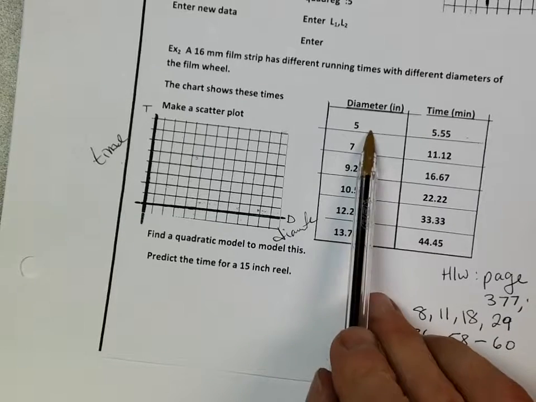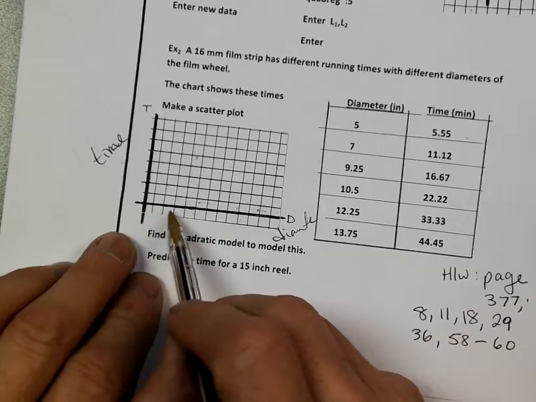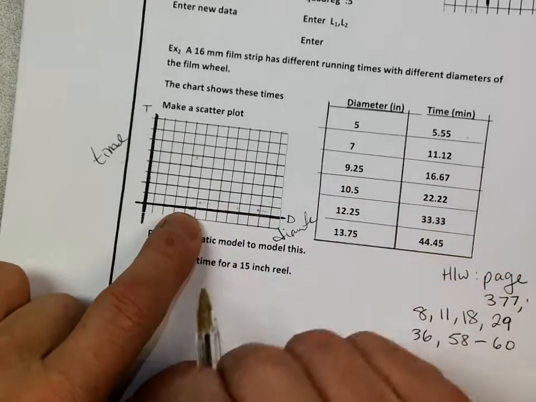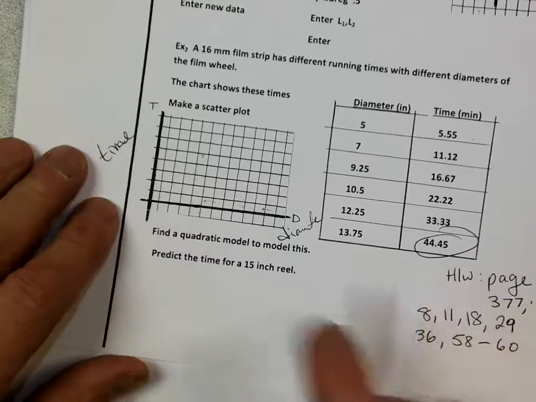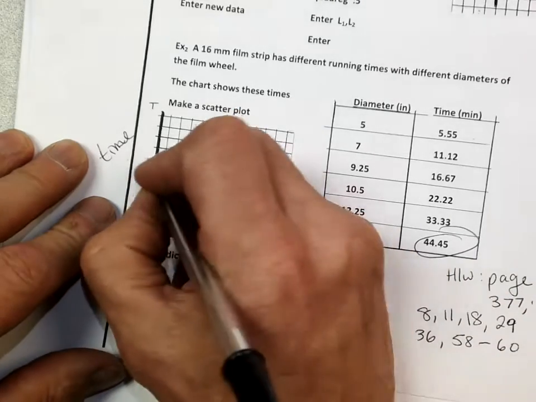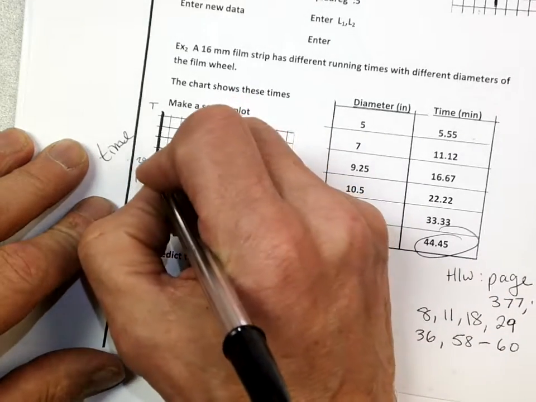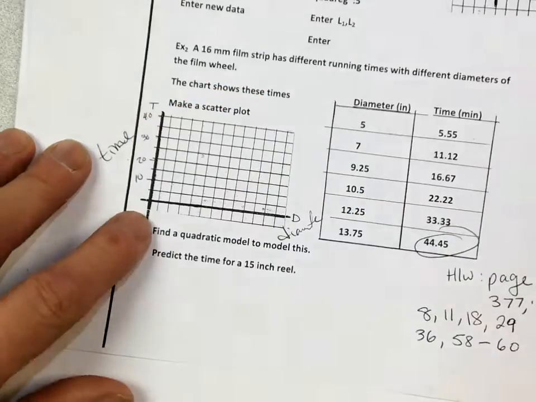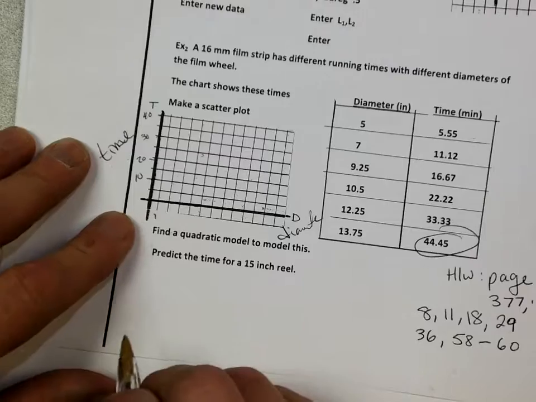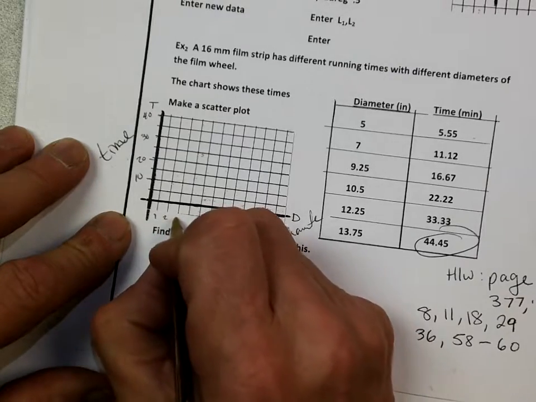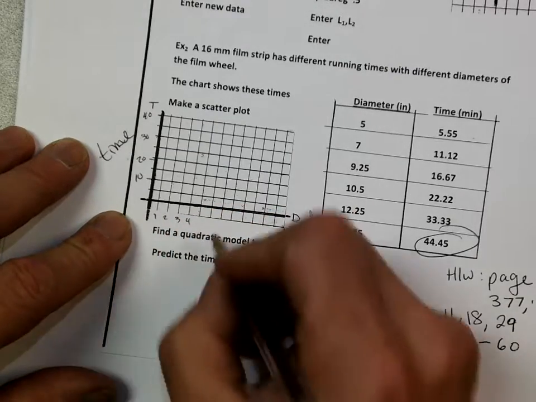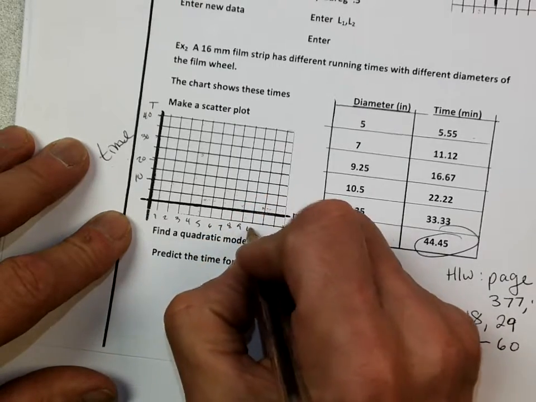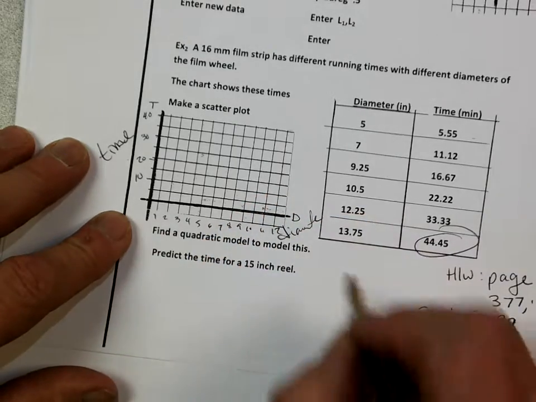So if we have a diameter of 5, 1, 2, 3, 4, 5, we have a time of 5.5. Now I got to go all the way to 44, so I'm probably going to go 10, 20, 30, 40 to do my scatter plot. So it's by 1, 2, 3, 4, 5, 6, 7, 8, 9, 10, 11, 12, 13.